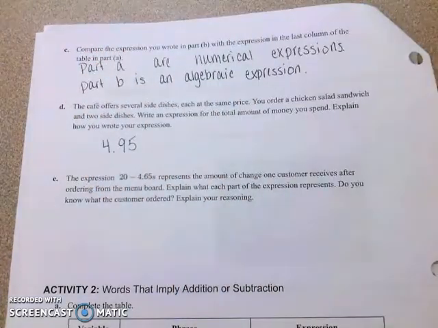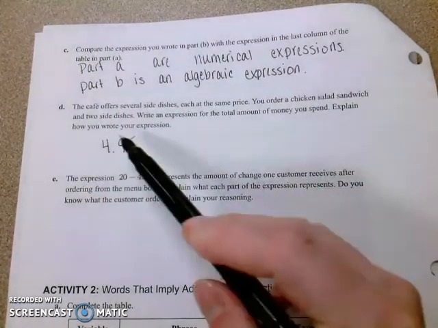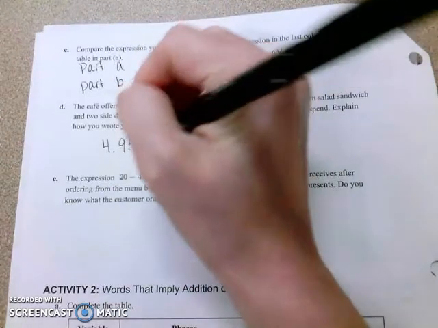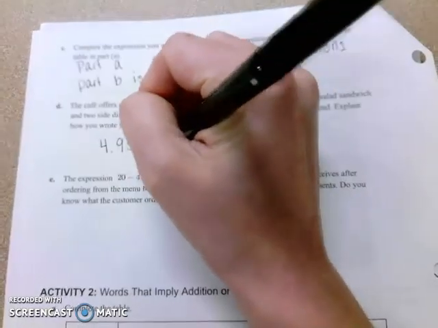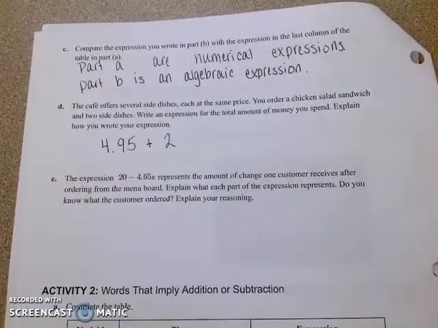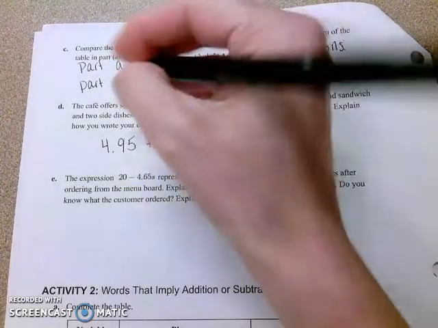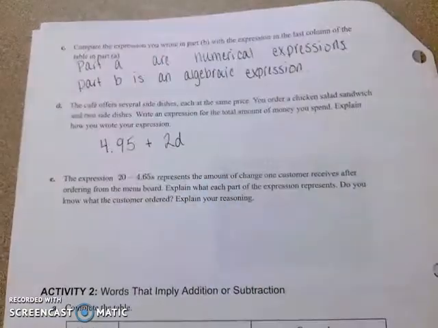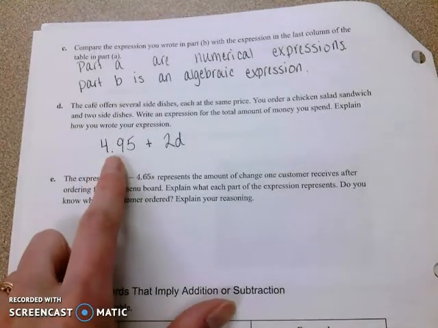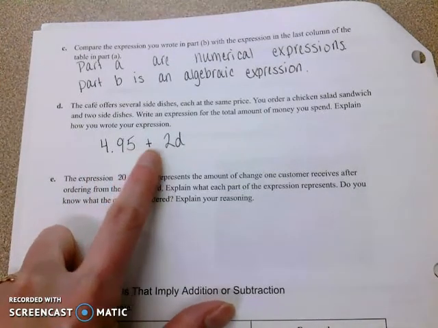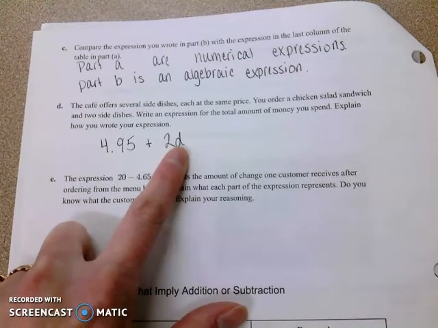$4.95. But then it says that we order 2 side dishes. So we're also going to get 2, and then we would take the 2 times the cost of a side dish, but we don't know how much the side dish costs. So we would just use a variable, such as D. So this is my chicken salad sandwich plus 2 side dishes. Okay?